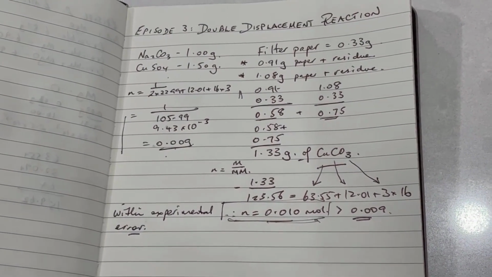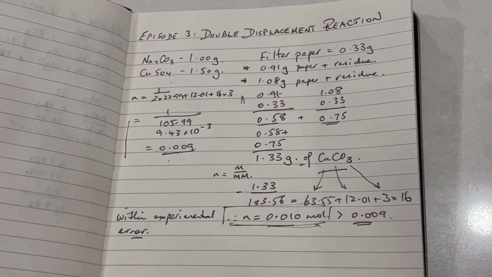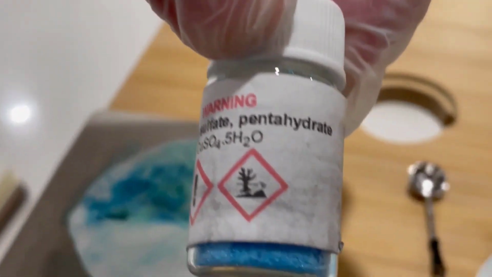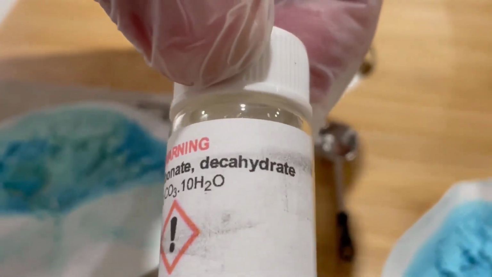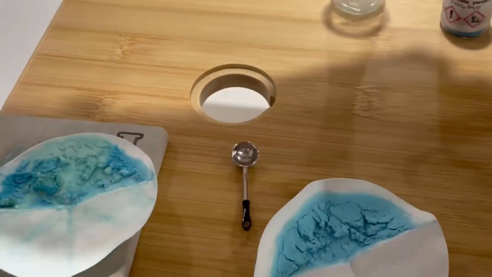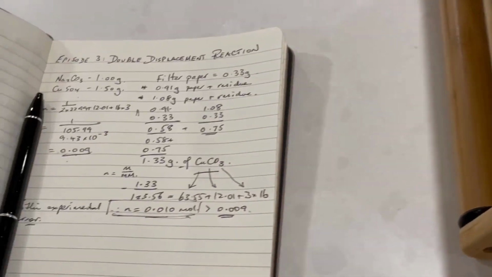There are a couple of other things you may have picked up along the way, including the fact that both of these are hydrated forms. So you'll notice that both the copper sulfate, which we've looked at previously, a pentahydrate, and also the sodium carbonate, which is a decahydrate, so 10 water molecules locked up, and we didn't take those into account when we were doing our calculation of moles.